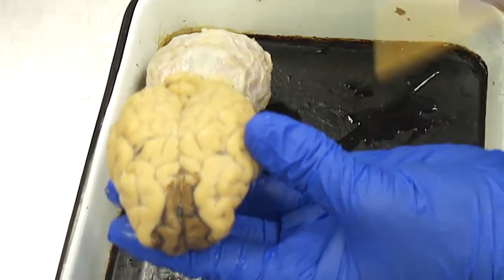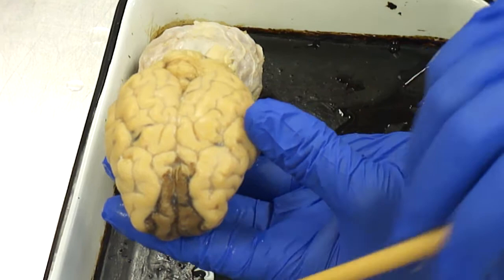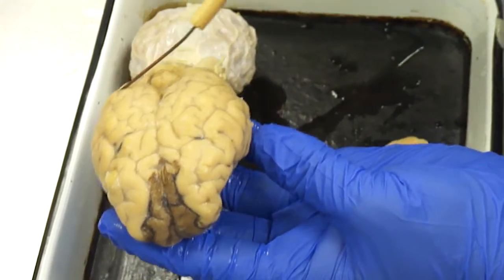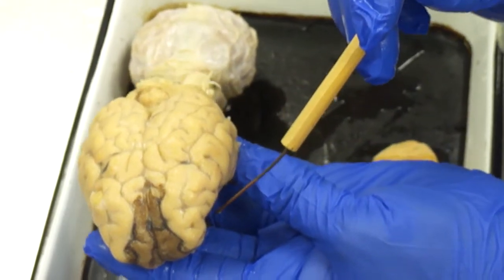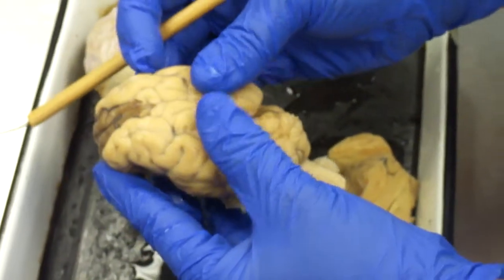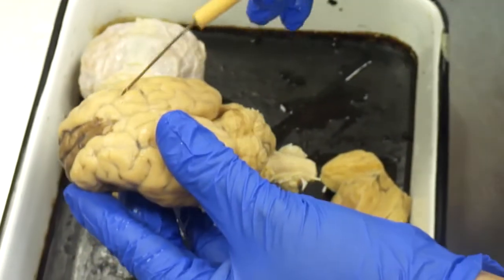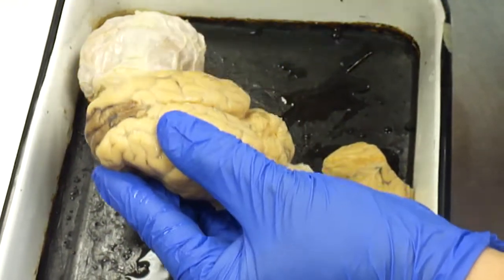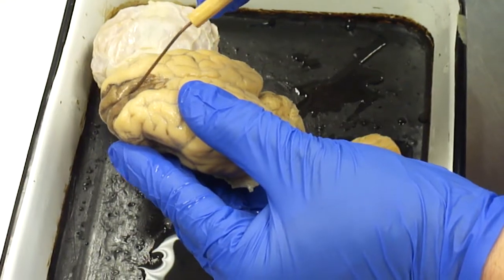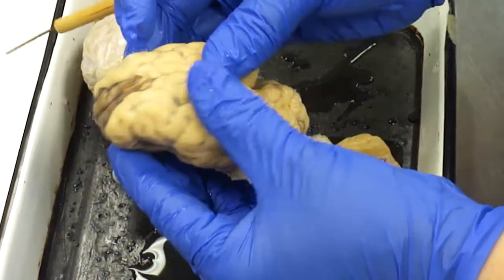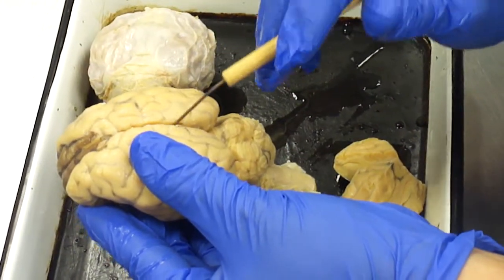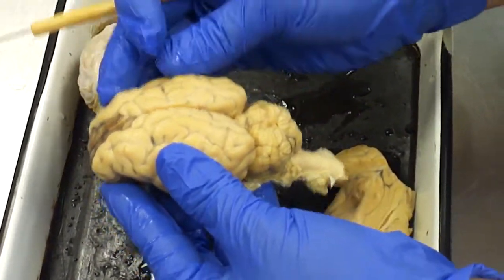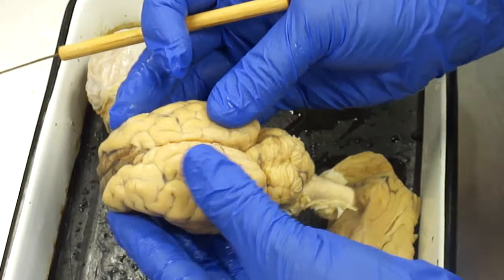So this is caudal, this is rostral. So the most rostral part, the biggest part too, is the cerebrum. And it's divided into two hemispheres by the longitudinal fissure. It's just held together by very loose connective tissue. So there's your right brain and your left brain, okay?